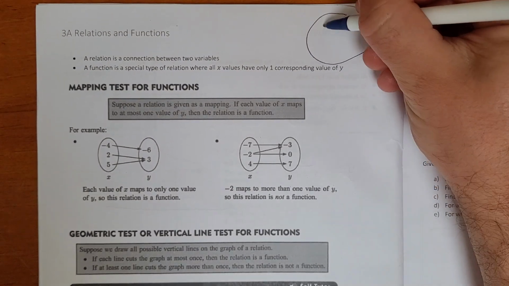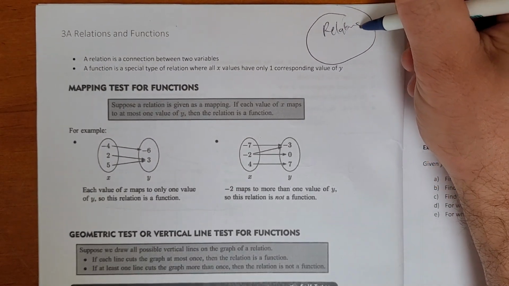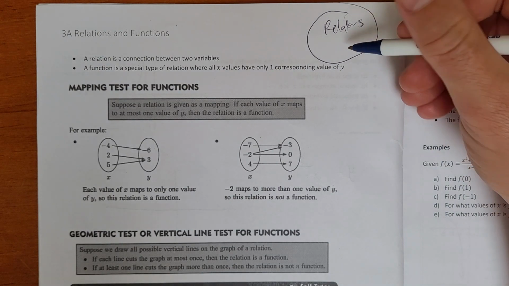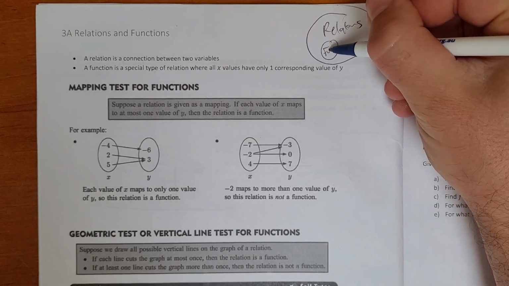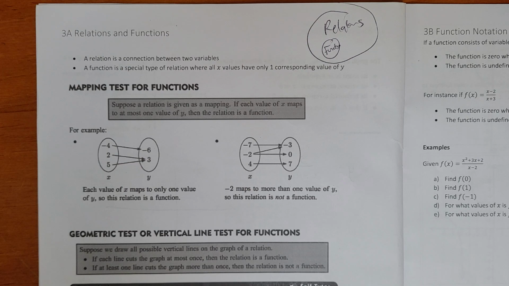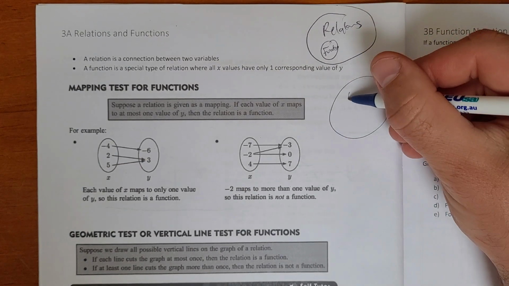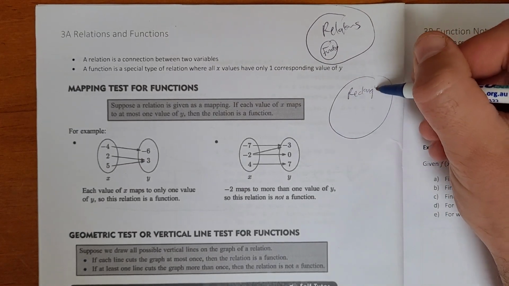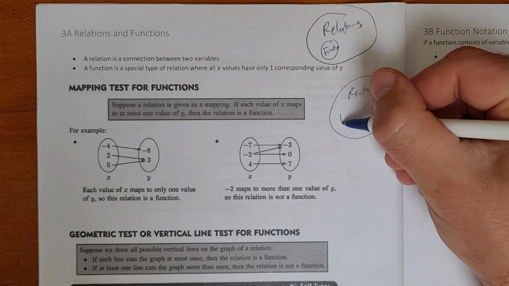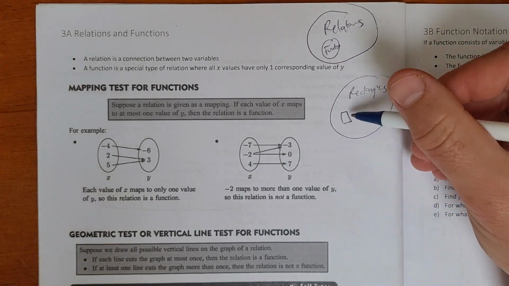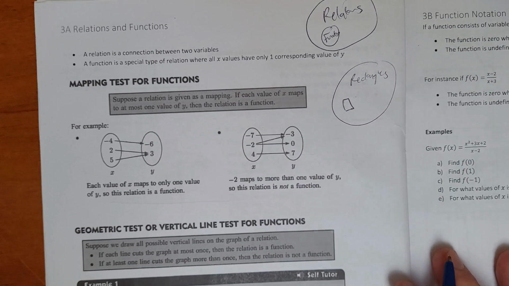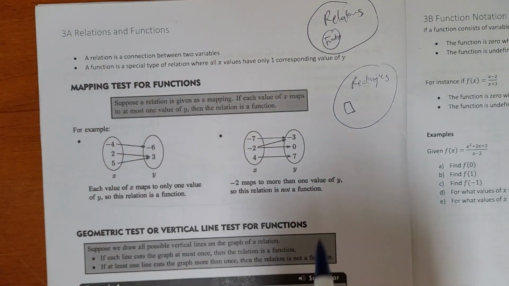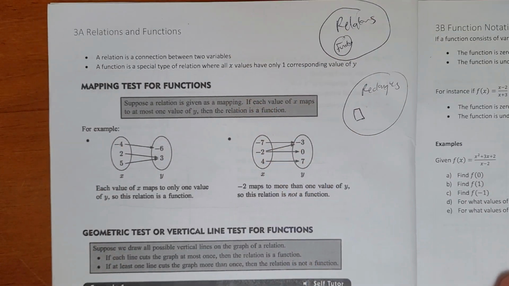So what that means is we have this set of things that are relations, okay, any relationship between x and y, and within there we have functions. Functions are a special set of it. It's a bit like rectangles, okay? Rectangles have four sides, and squares are a type of rectangle, aren't they? They're a special type of rectangle. So we have two ways we can test for a function.